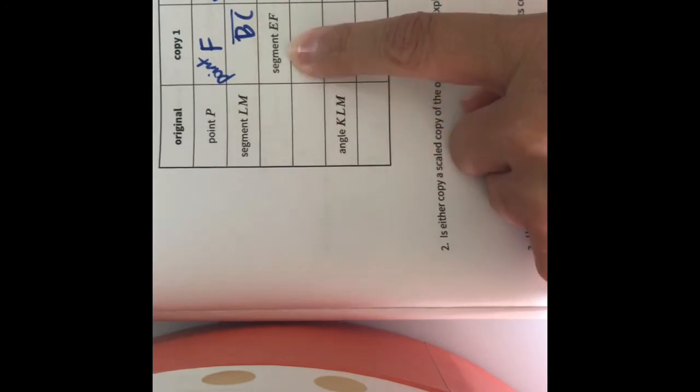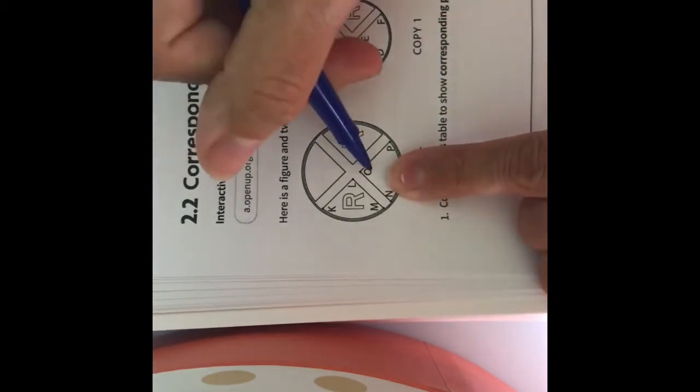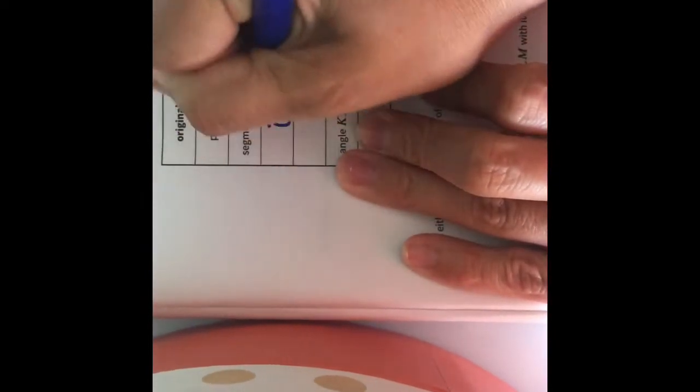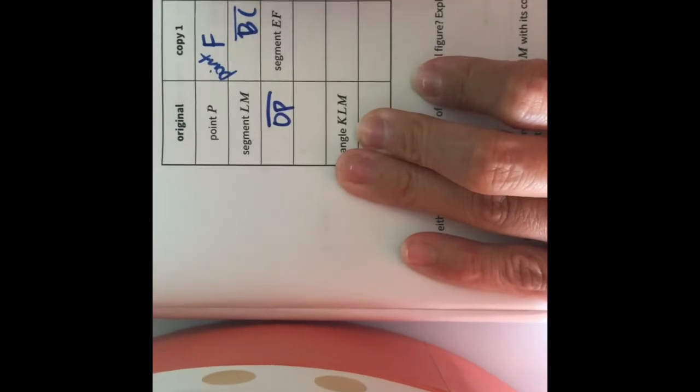For copy 1, it's EF. So let's go to copy 1. EF is right here. In the original, it's OP right there, and in the copy, it would be YZ. So OP and YZ.